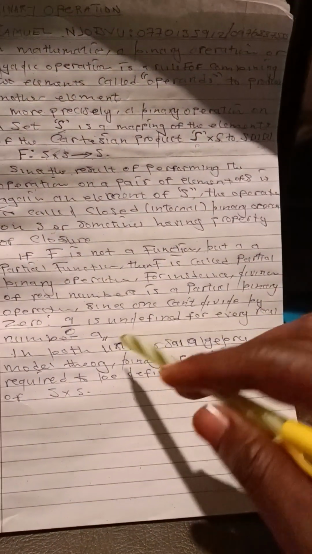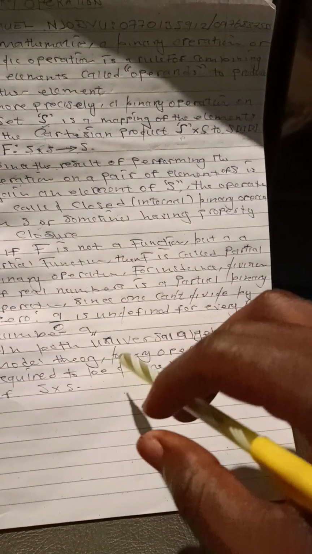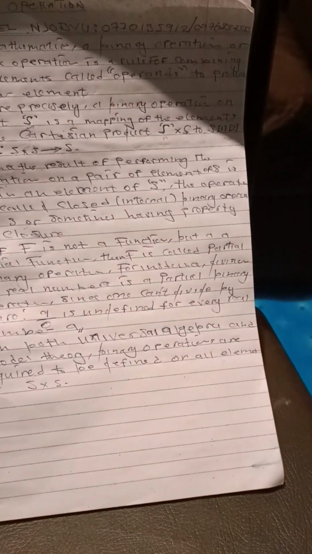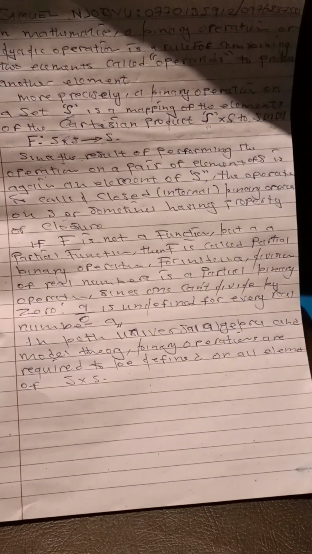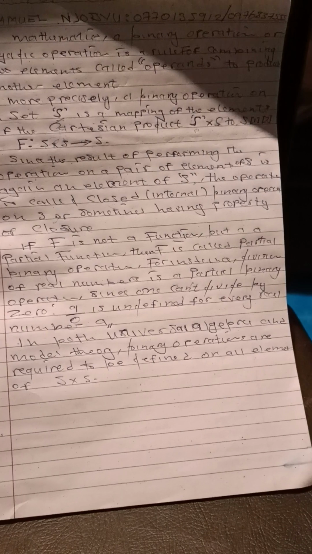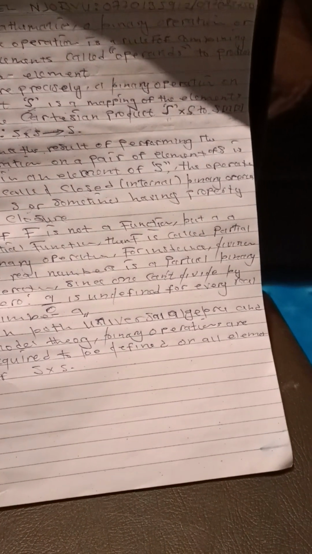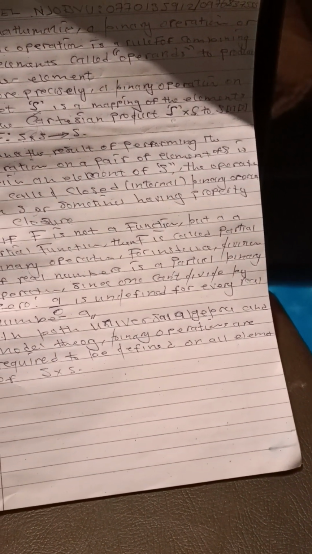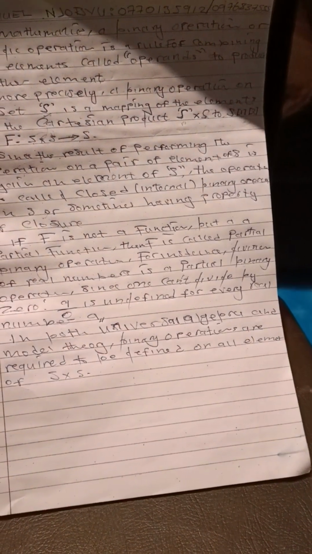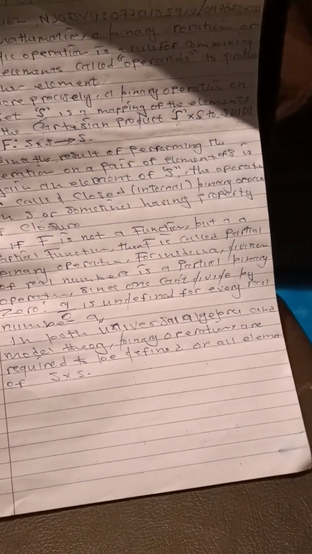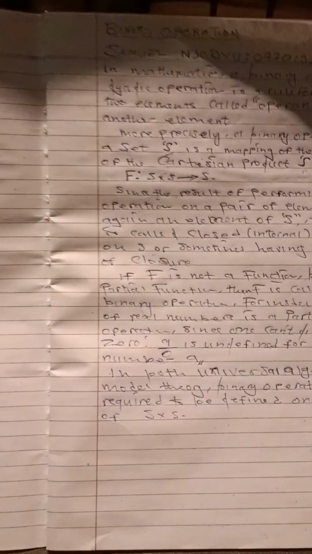So in this case, because 0 is also a real number and the operation is undefined, we are simply saying this becomes a partial operation. You can't complete the operation on all real numbers. Some real numbers will fail to operate, and a good example is 0. So in both universal algebra and model theory, the binary operations are required to be defined on all elements of S by S.